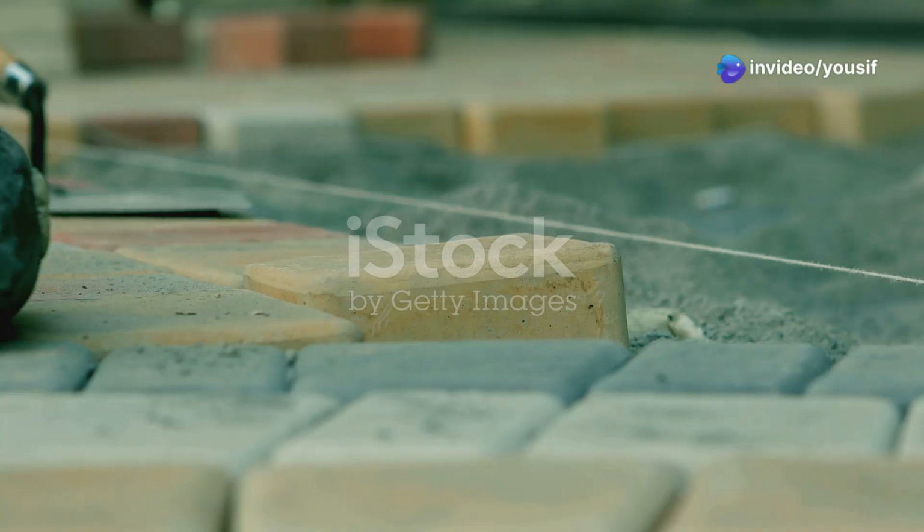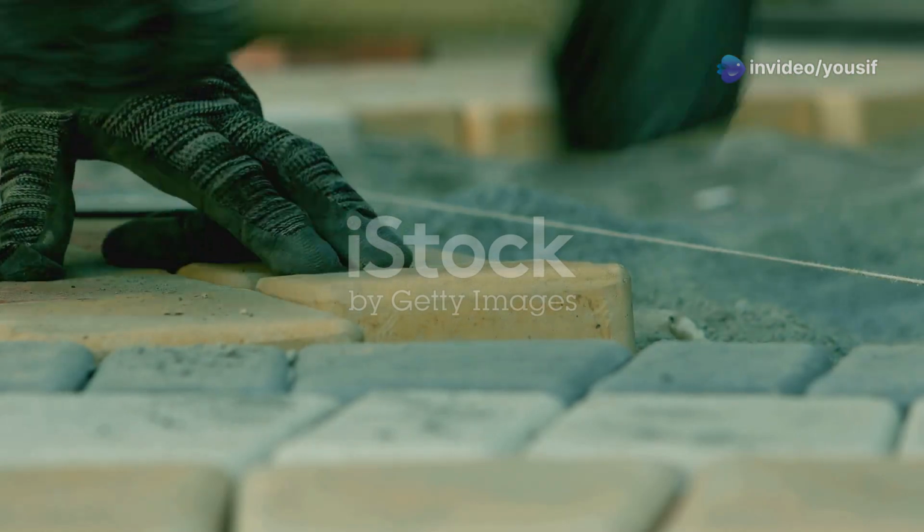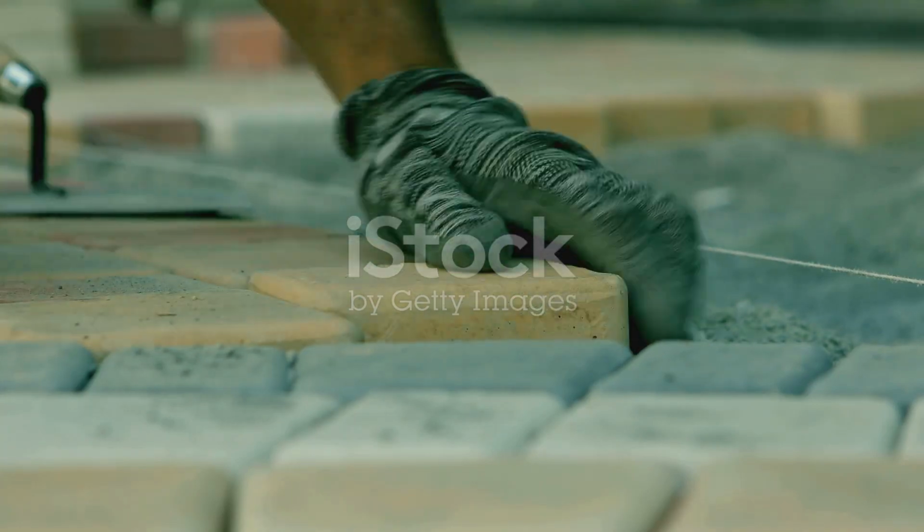Imagine you're tiling a floor. If you want a square pattern, you'll use square numbers of tiles. This concept is not only practical but also aesthetically pleasing, creating symmetry and balance in design.